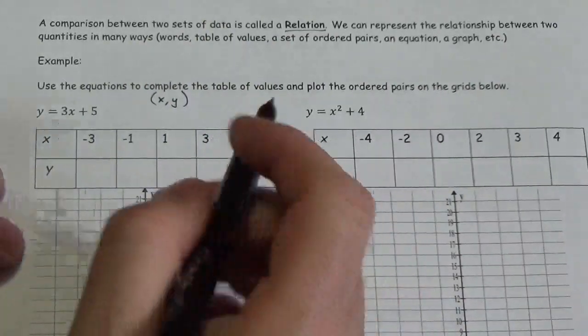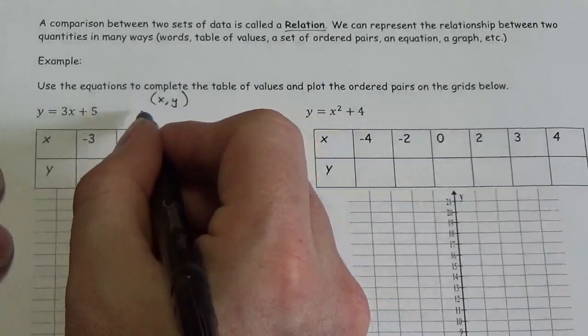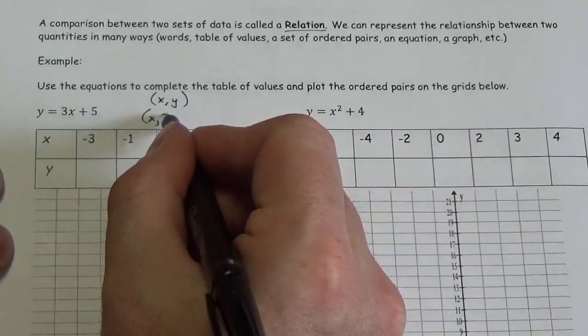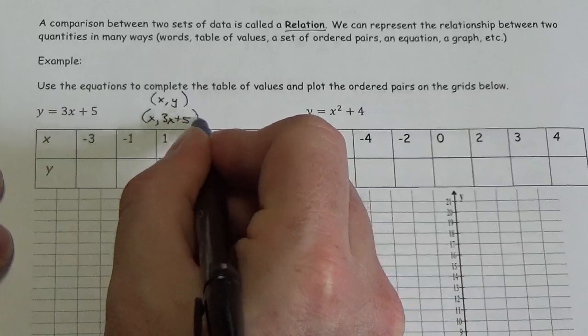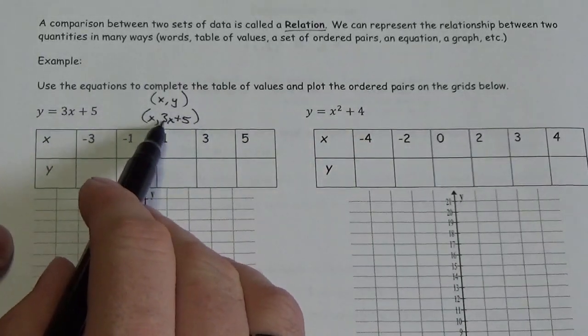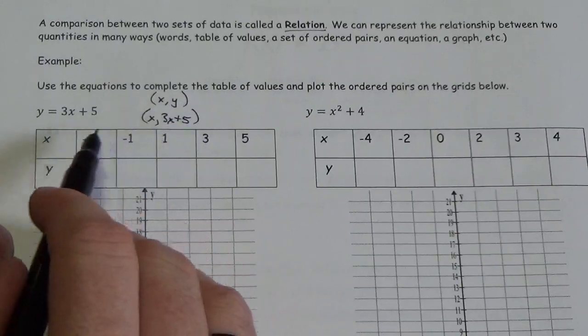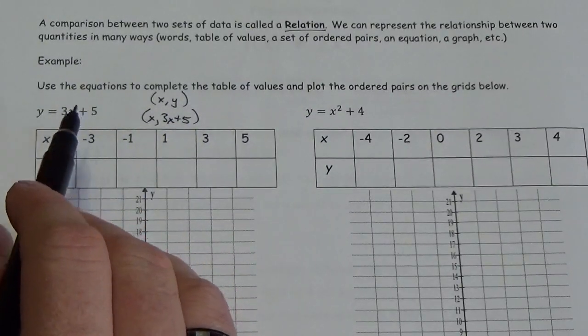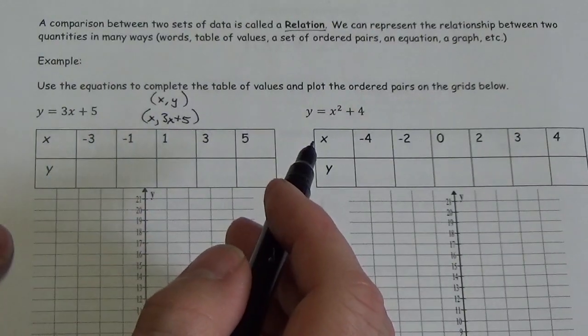It depends on x. In this particular case, how does it depend on x? Well, y is equal to 3x plus 5. I multiply this x coordinate by 3 and then I add 5 to get the y coordinate. This 3x plus 5 is the y value.